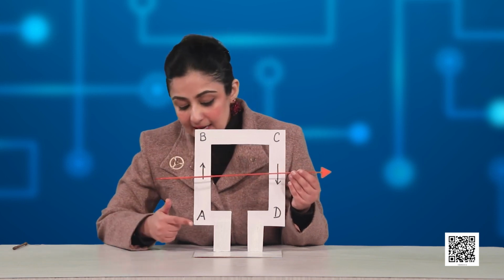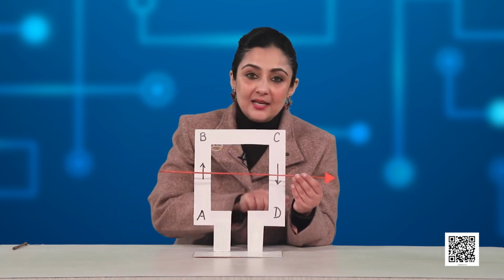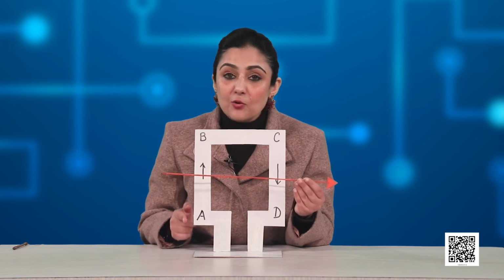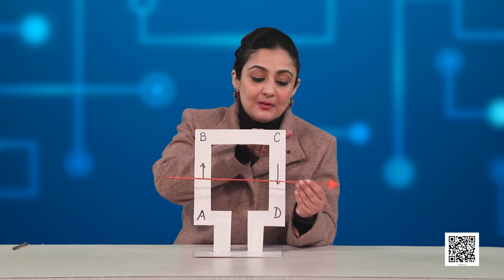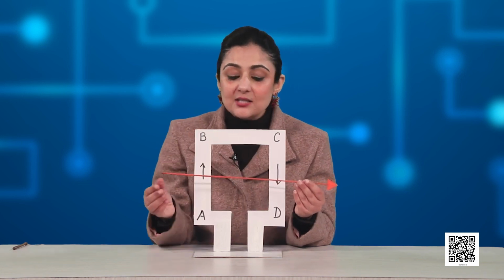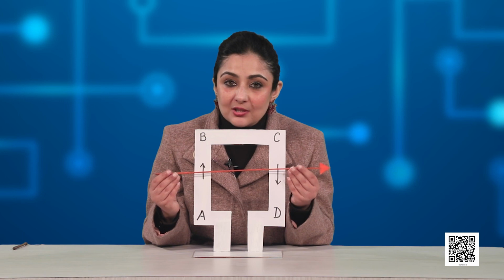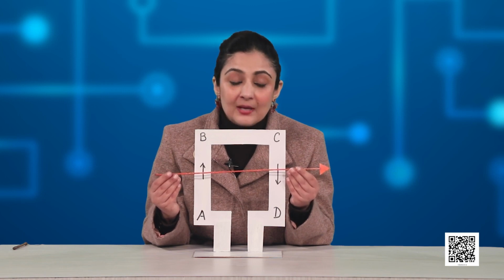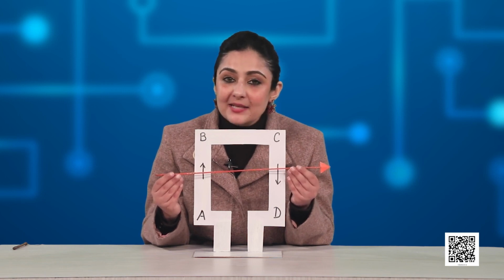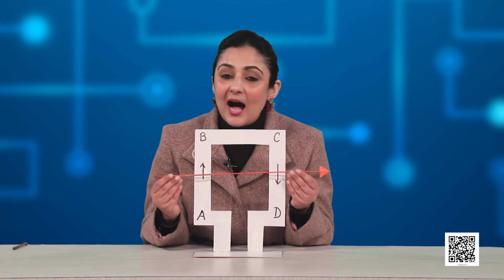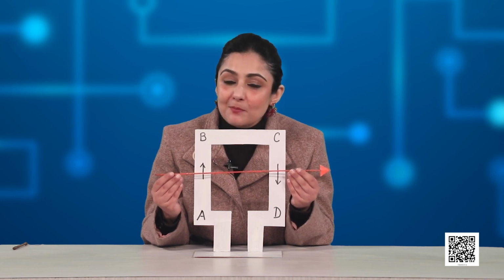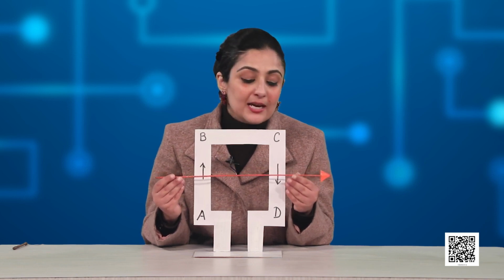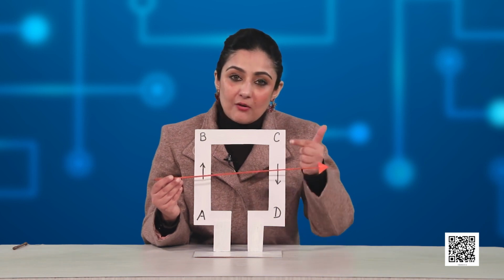Now, look at this carefully. The coil A, B, C, D. The current is flowing from A to B and from C to D, and the external magnetic field, the direction is clear to you. Now, if I apply Fleming's left hand rule, I will find out in which direction the coil will move. Let us apply Fleming's left hand rule in the arm CD of the coil.